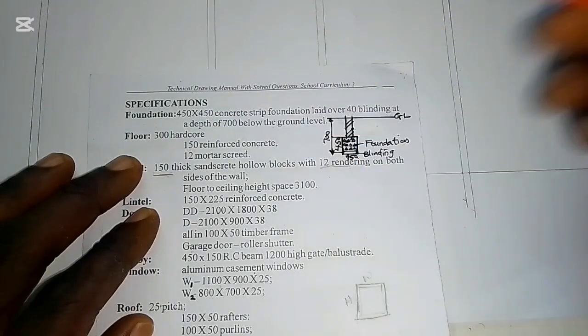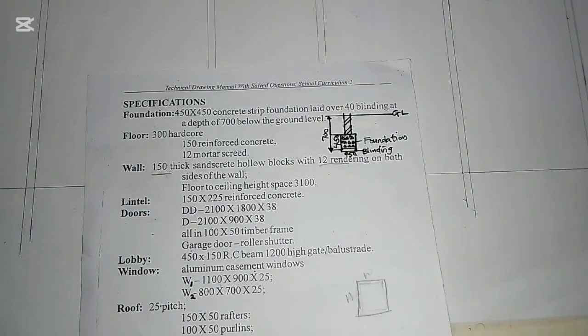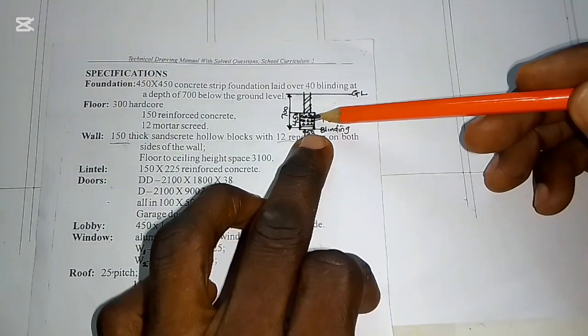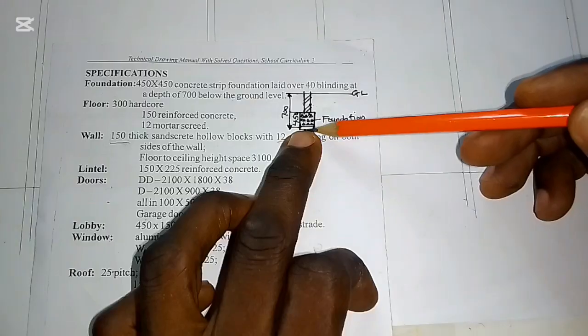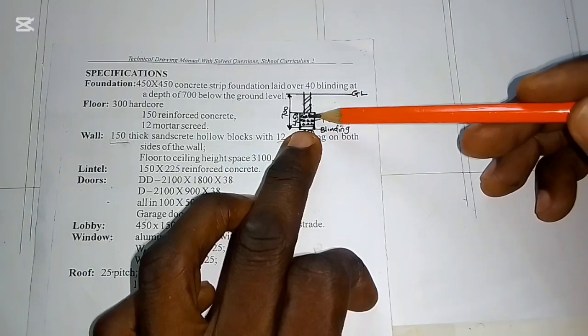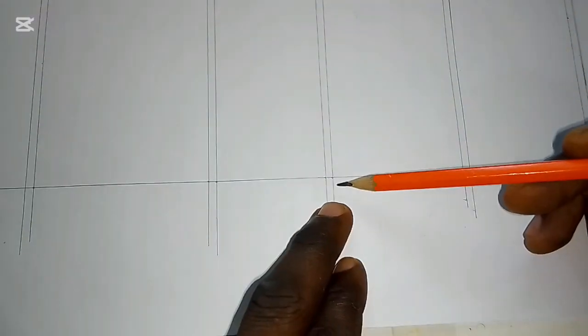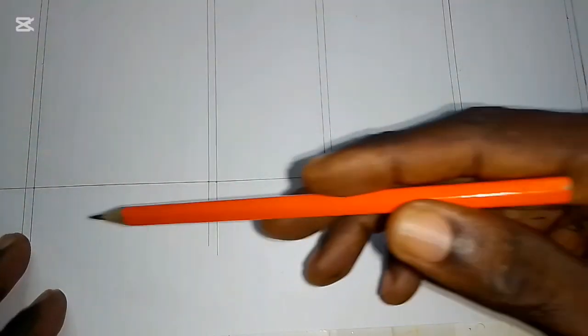450 by 450, what does that mean? Now I'm going to be explaining that to us. I've been able to make a sketch here. You can see how the foundation will be when we draw, and each of these columns here is going to take this foundation.